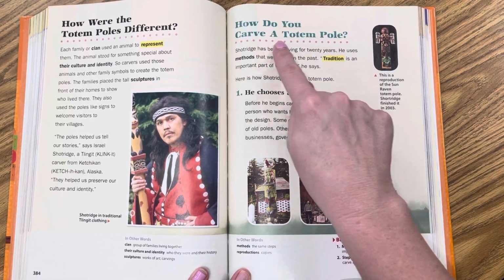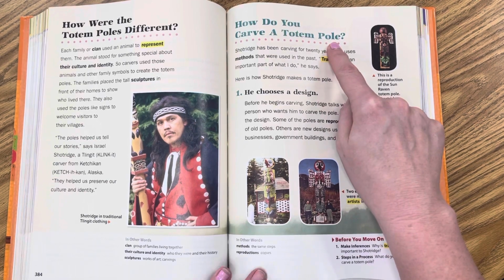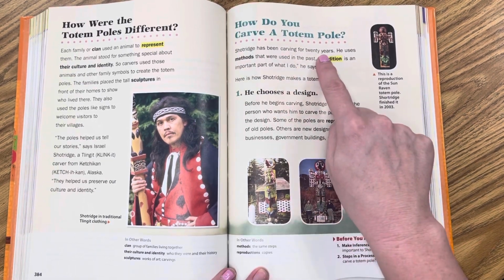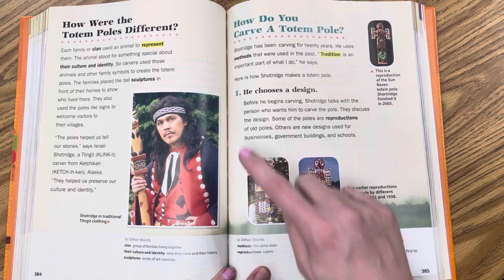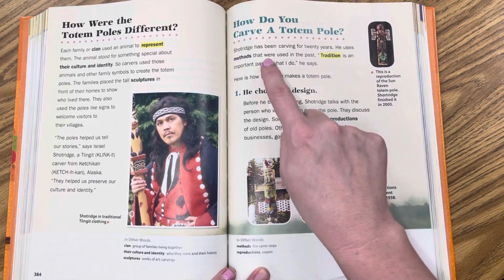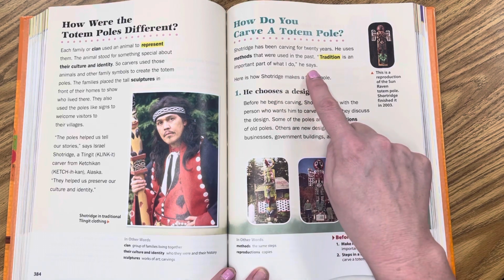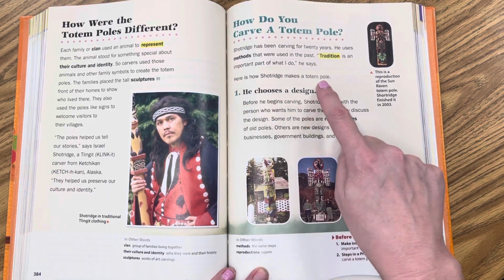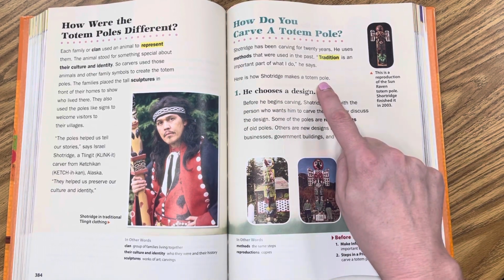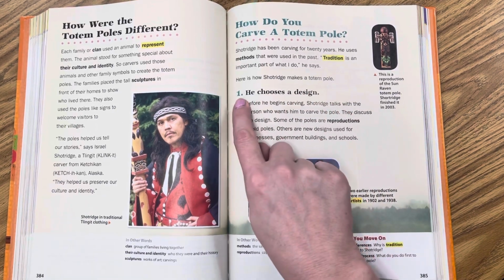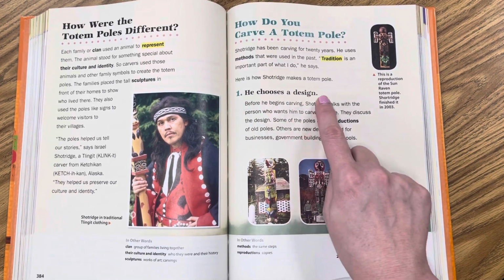How do you carve a totem pole? Shotridge has been carving for 20 years. He uses methods, the same steps, that were used in the past. Tradition is an important part of what I do, he says. Here's how Shotridge makes a totem pole. Okay, so here's the steps part. Here's the sequencing, okay? Number 1, he chooses a design.